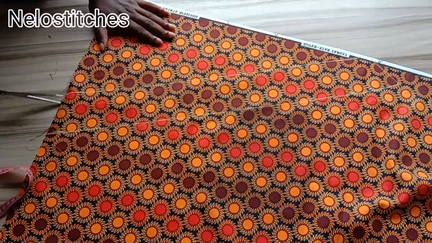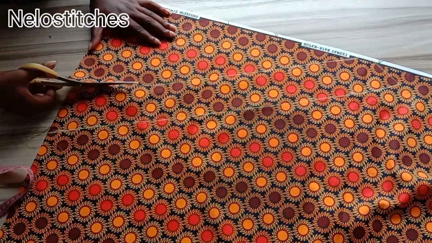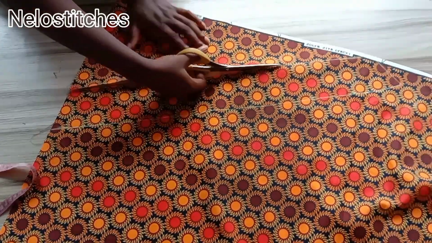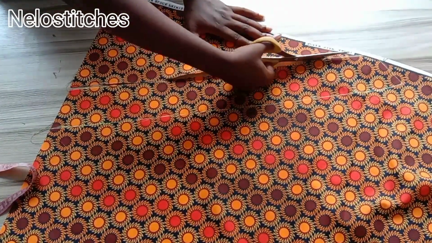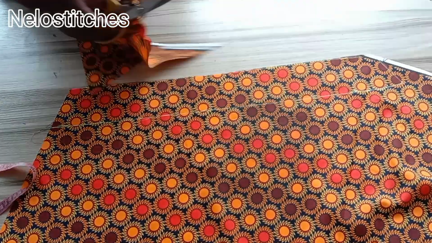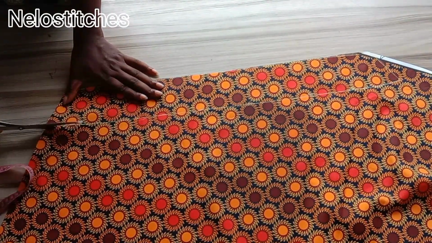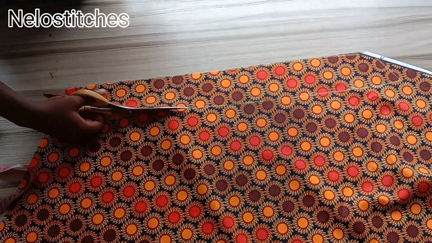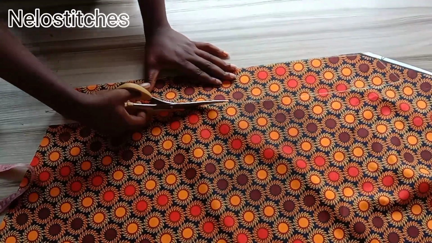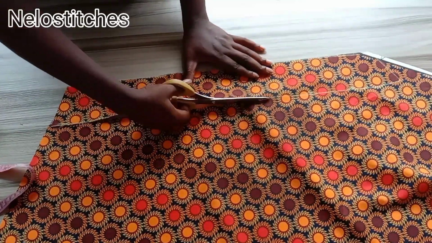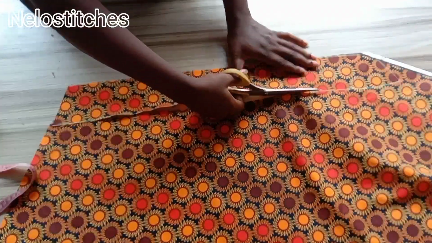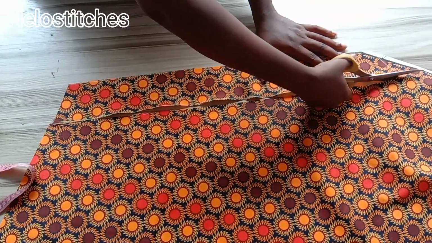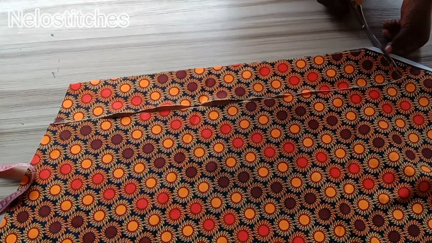Okay, after marking out your neck width, which is this place I'm cutting out, from there you mark 3 inches inward. After marking the 3 inches, you connect also, and then you cut out. Okay, hope this is clear enough. So here I'm cutting out the pieces I'm going to use to pipe the neckline. After this, I'll be folding it into 2, iron it out, fold it into 2 and iron.